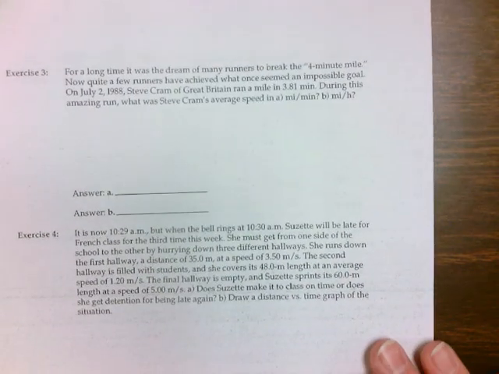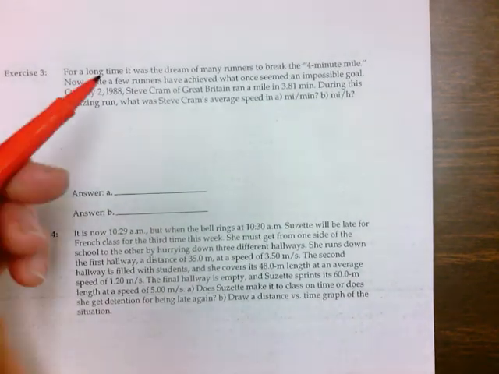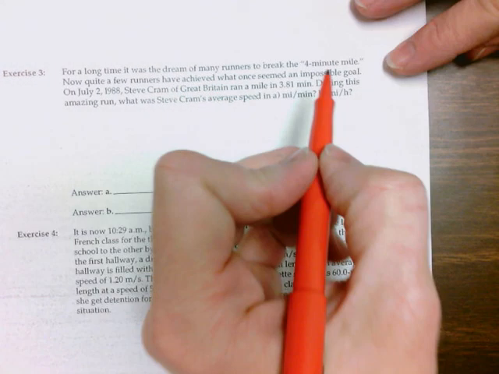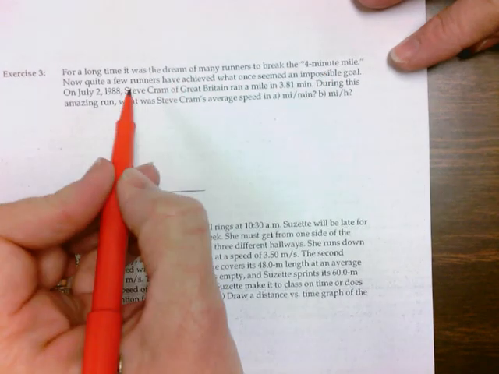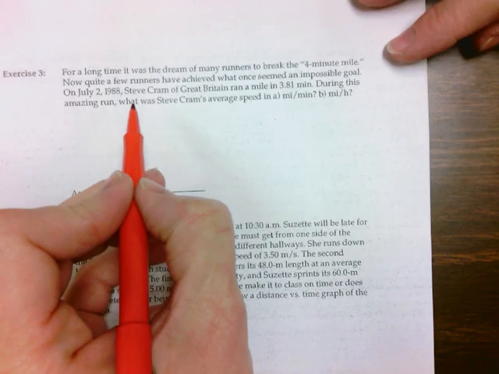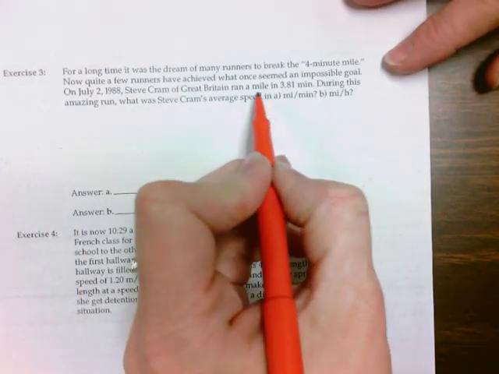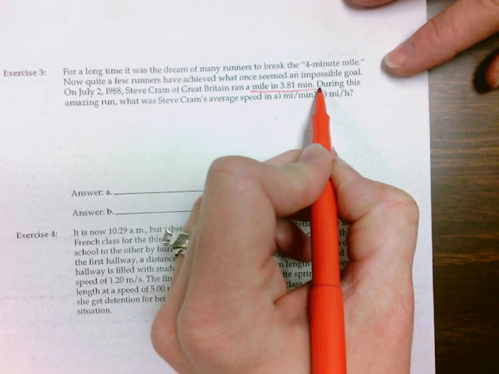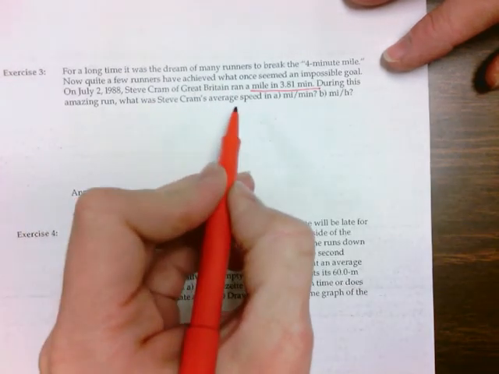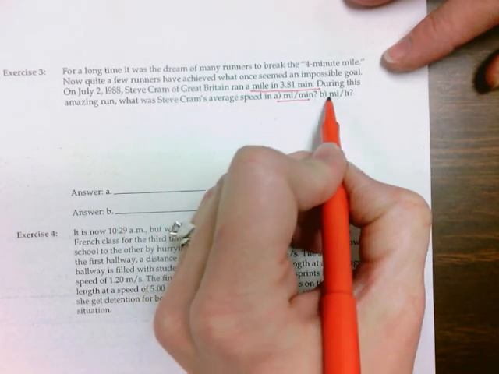So now I'm on page 3. For a long time, it was the dream of many runners to break the 4-minute mile. Quite a few runners have done that by now. So we have Steve Graham running a mile in 3.81 minutes. What was his average speed in miles per minute and miles per hour?